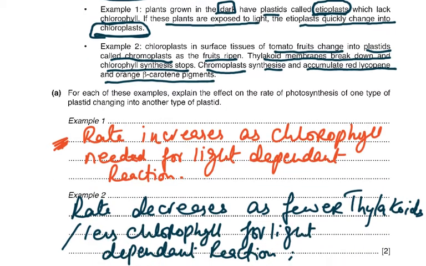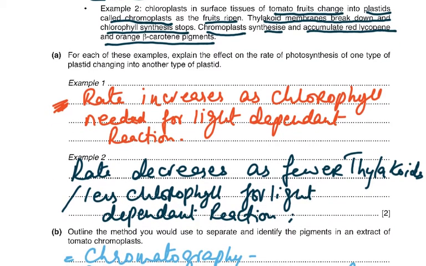And example 2, rate decreases as fewer thylakoids, less chlorophyll for light dependent reaction. Here they told you thylakoid membranes break down and chlorophyll synthesis stops. Chromoplasts synthesize and accumulate red lycopene and orange beta-carotene pigments.